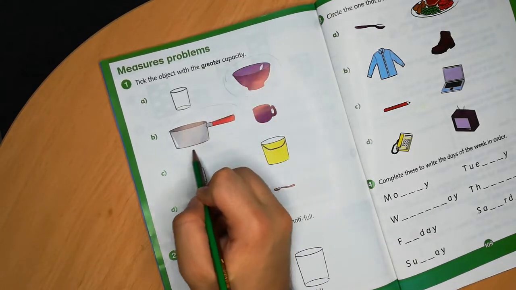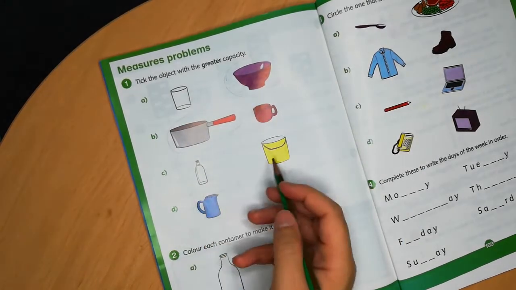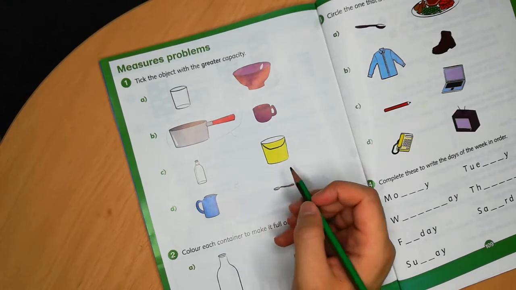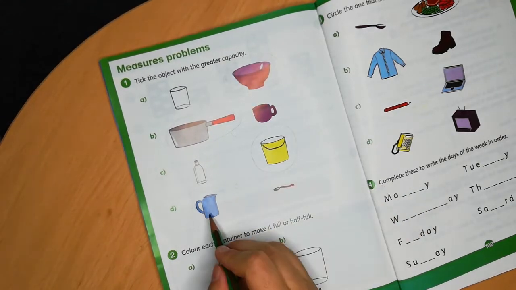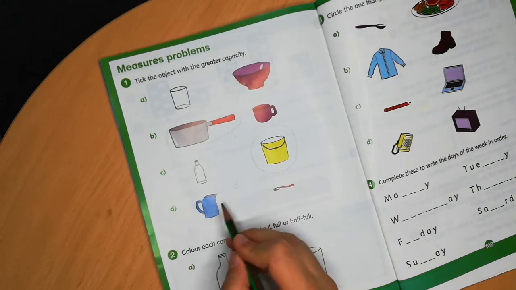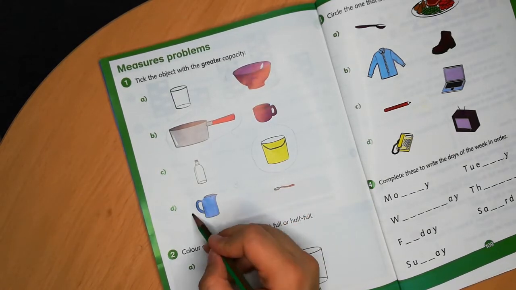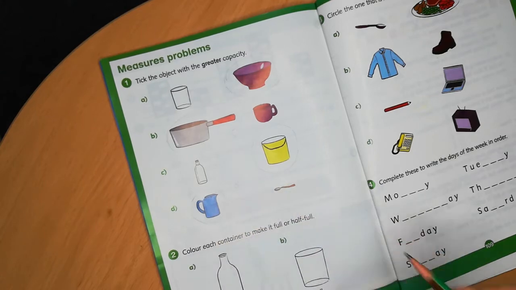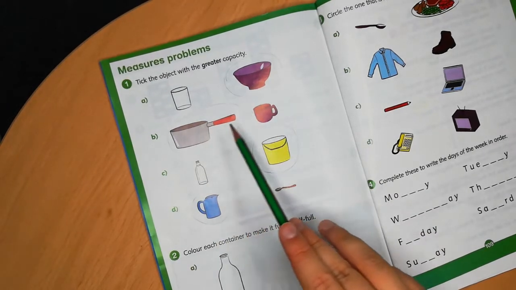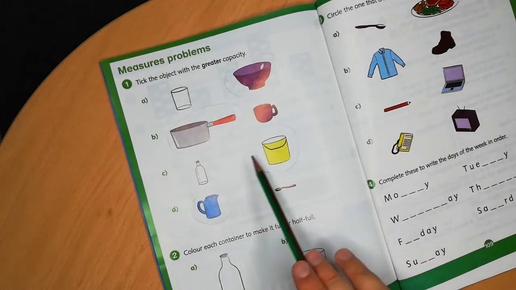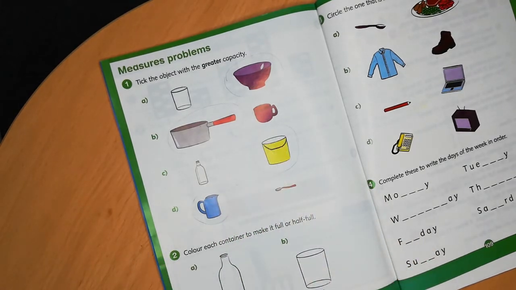The pan, of course. We have a bottle and a bucket. Which one has a greater capacity? The bucket. We have a jug and a spoon. Which one has a greater capacity? The jug, of course. Okay, so these ones have a greater capacity than the other ones.